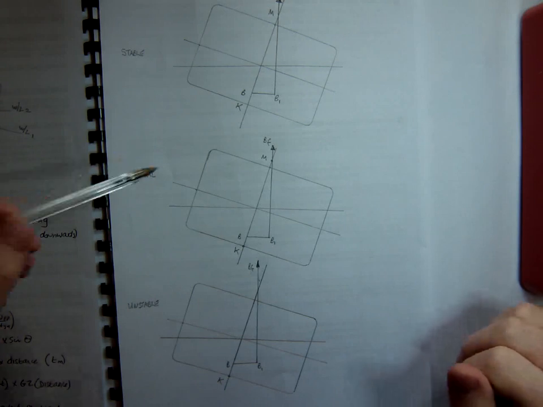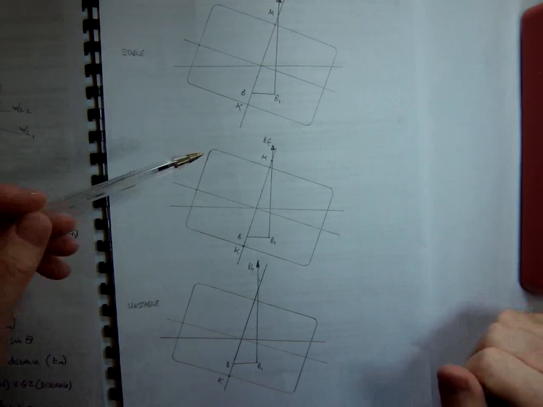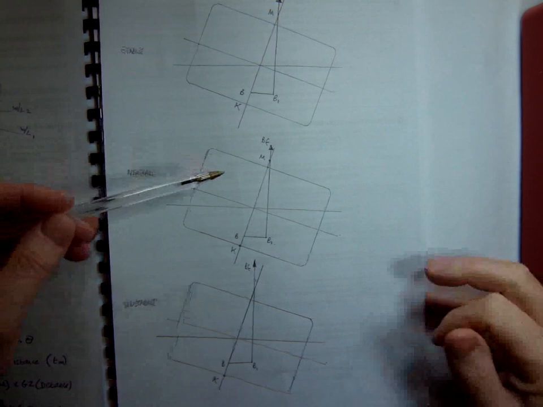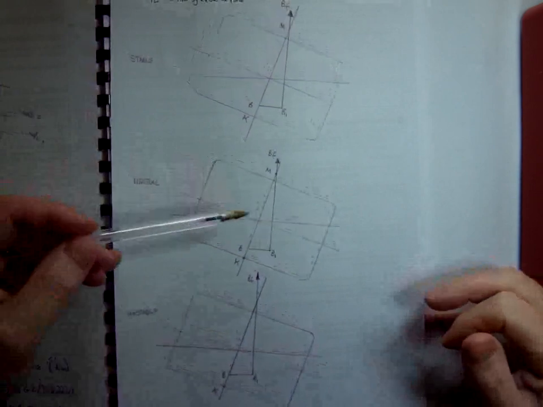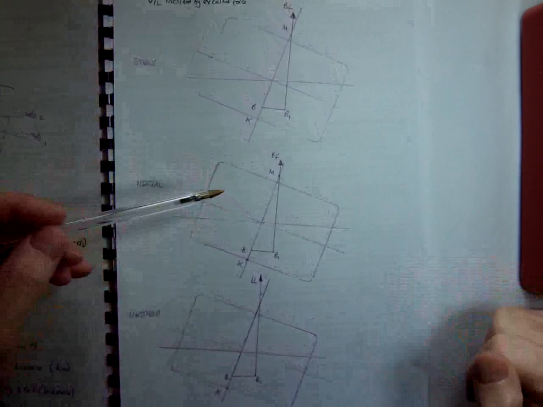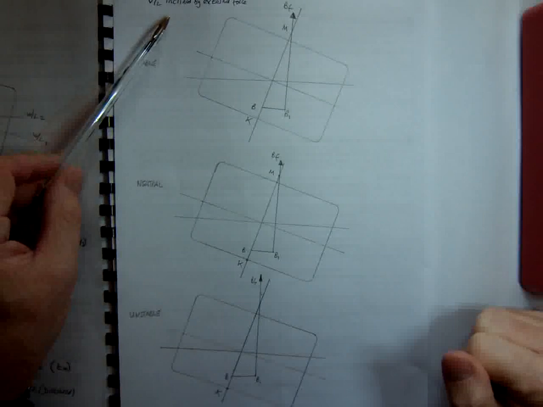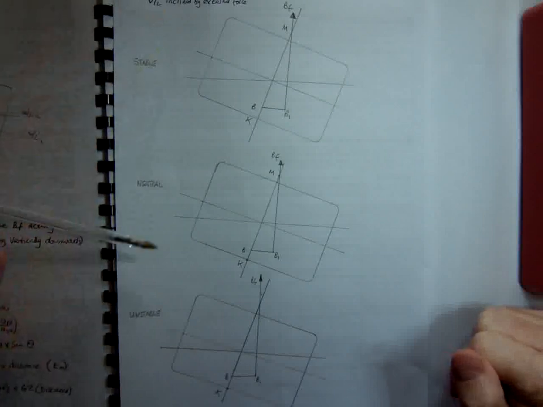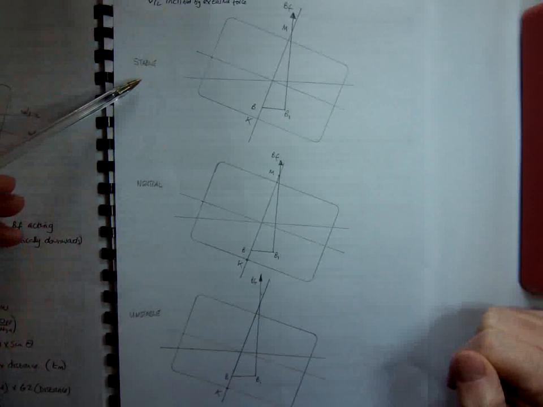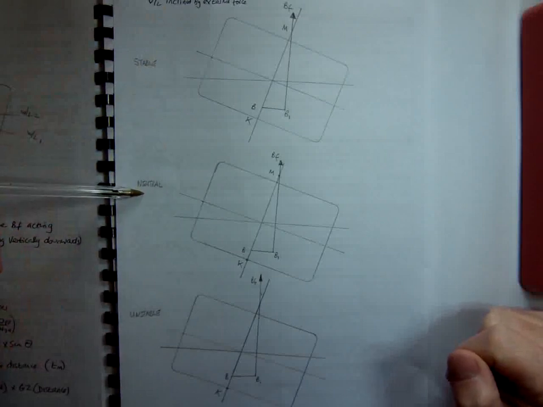We're going to look now at how the position of the centre of gravity of the vessel has a direct bearing on its ability to right itself. And we're talking about vessels inclined by an external force, and we're going to look at three stages. We're going to look at a stable vessel, a vessel in neutral stability, and a vessel that's unstable.